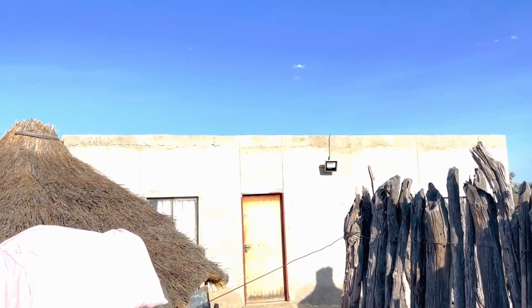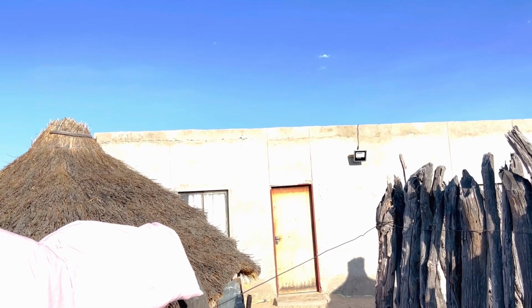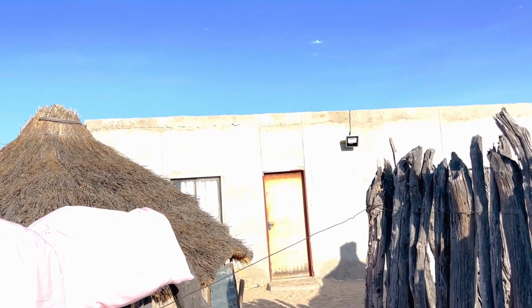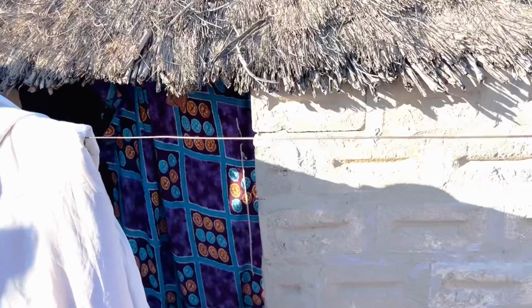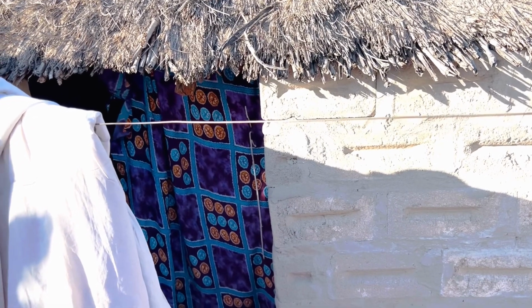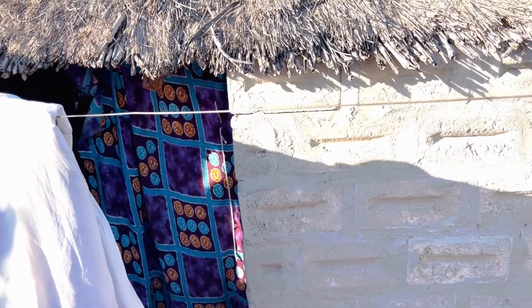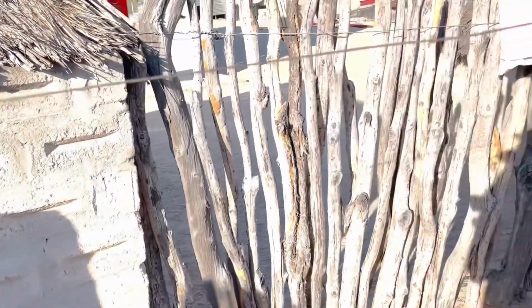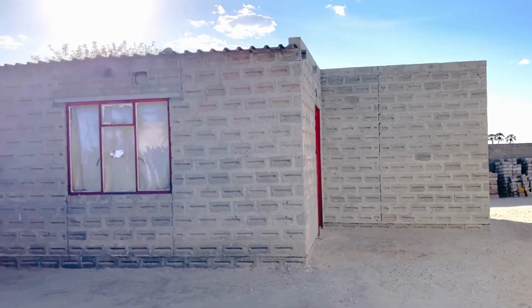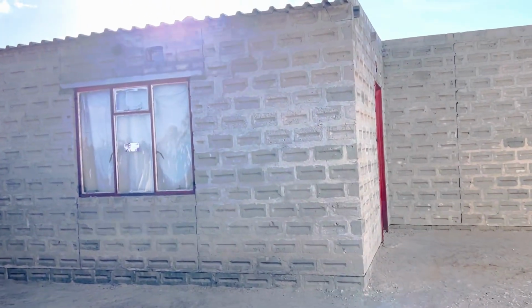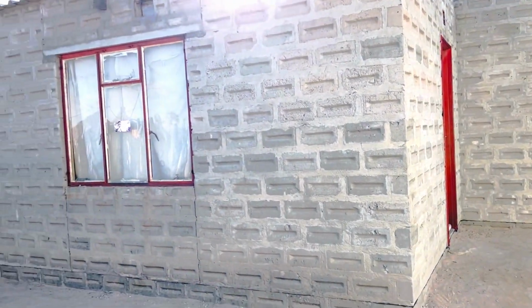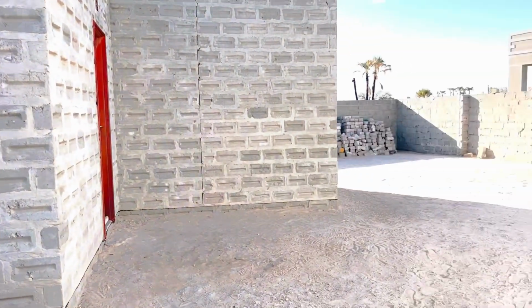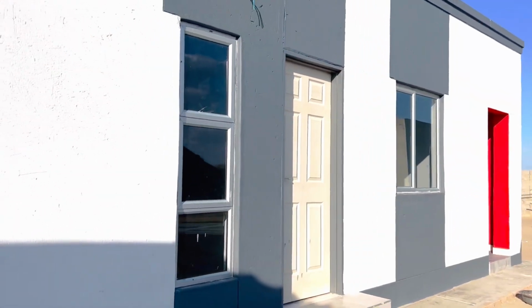Now, when I grew up and became a teenager, you want your own bedroom. So I moved back here, and this became my bedroom. That was my bedroom for the longest time. And now we have the modern structures. We have the traditional huts, and then we have the modern structures inside the house.